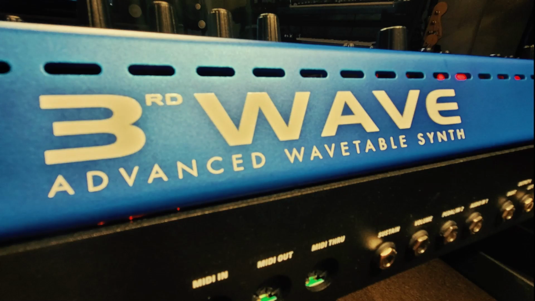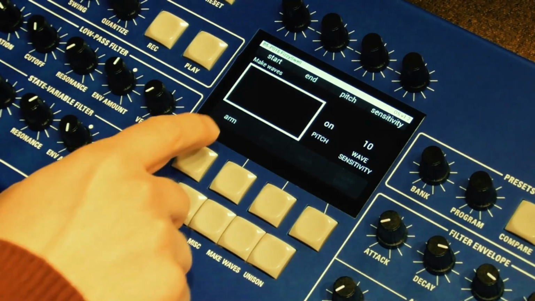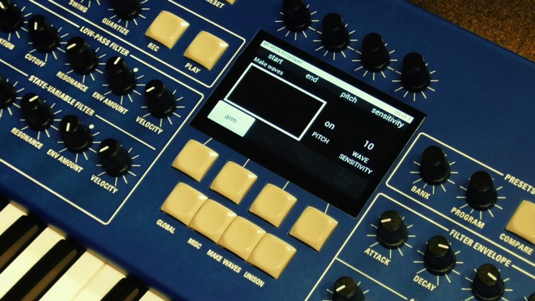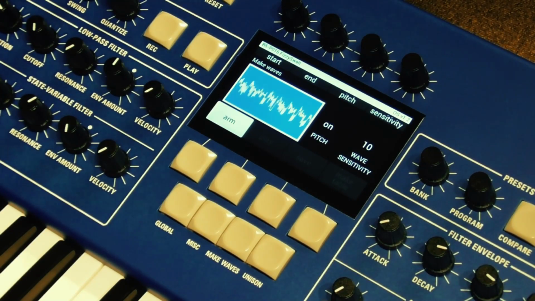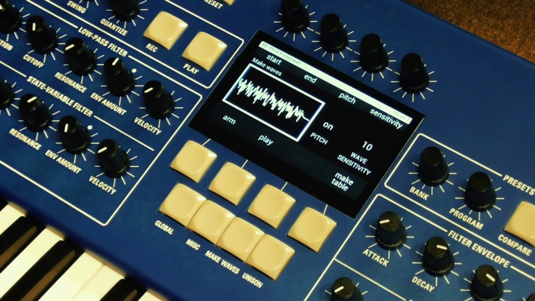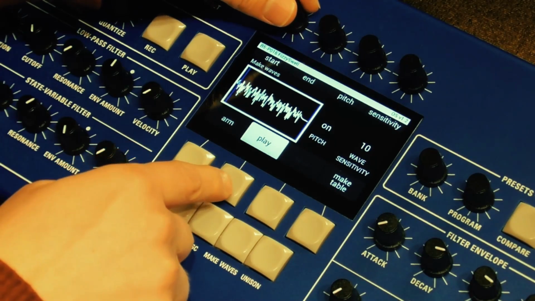Now let's stick that into the back of the third wave and see if we can make a wavetable. So we press the Make Waves button, and then we're going to arm recording and play in the sound. When we stop playing, it stops. I probably could have done it a little bit louder, but we can check it's there, and it is.